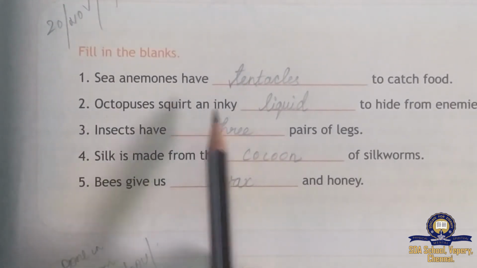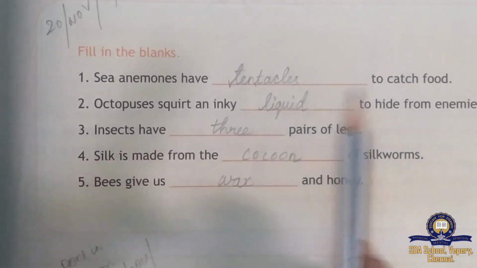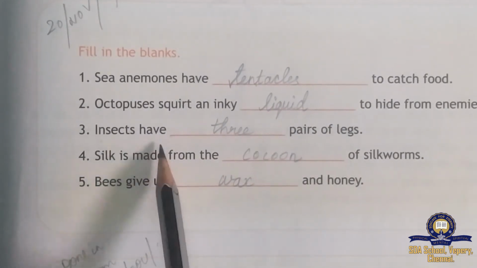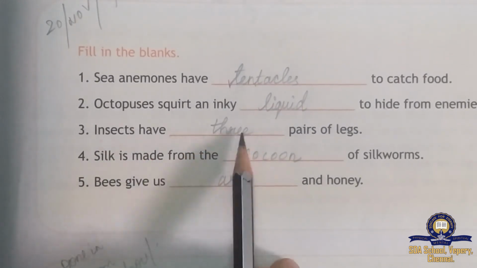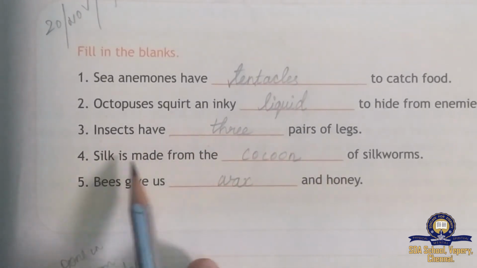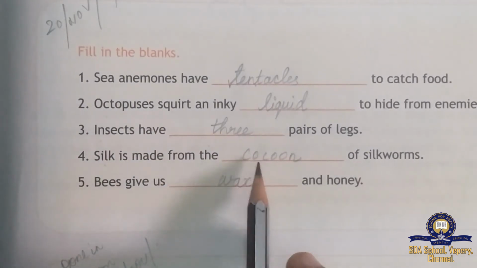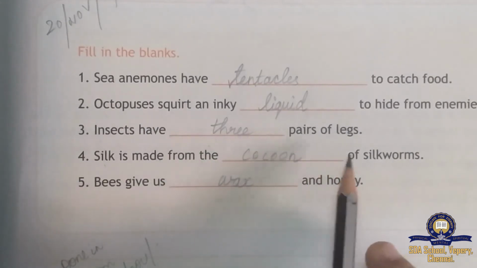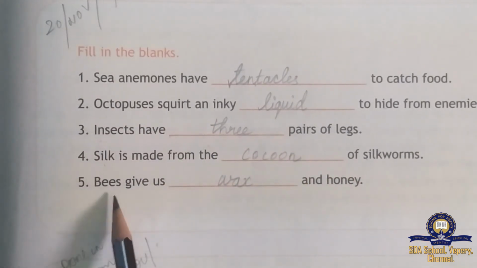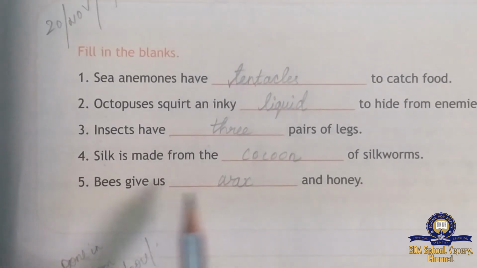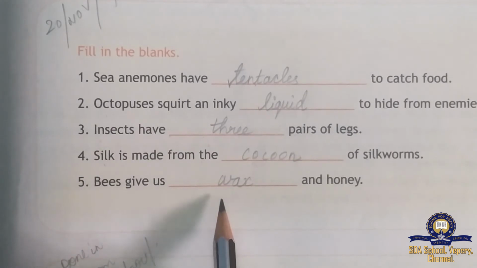Octopuses squirt an inky liquid to hide from enemies. Insects have 3 pairs of legs. 3 pairs means 6 legs. Silk is made from the cocoon, spelling C-O-C-O-O-N, of silkworms. Bees give us wax and honey.